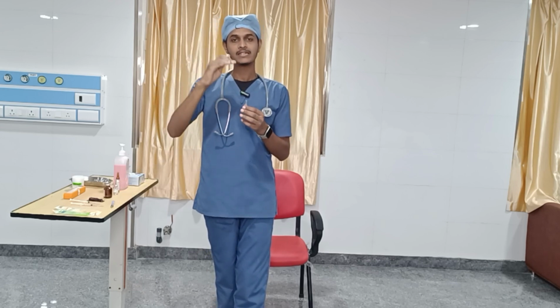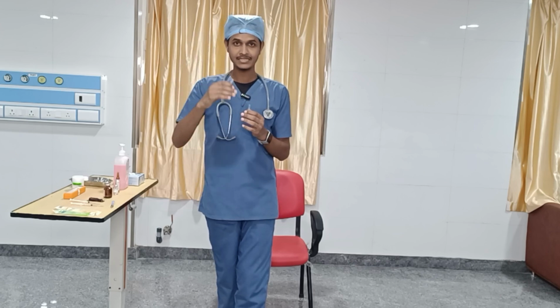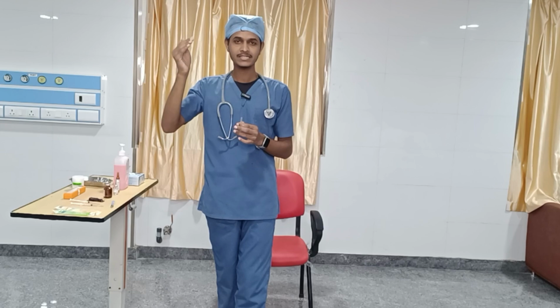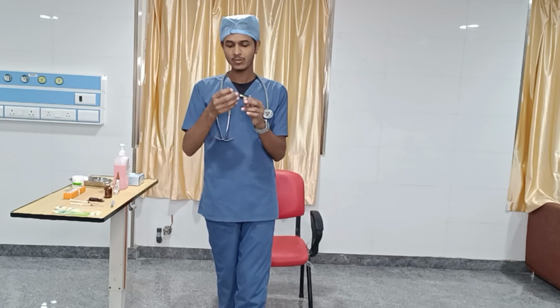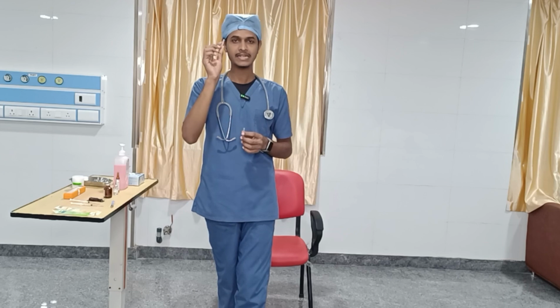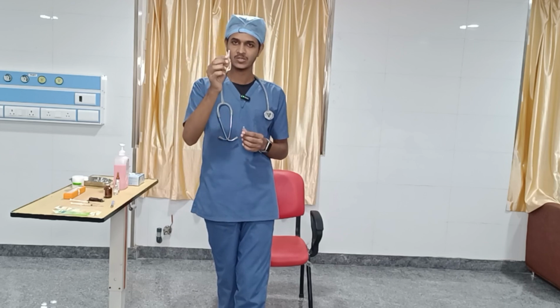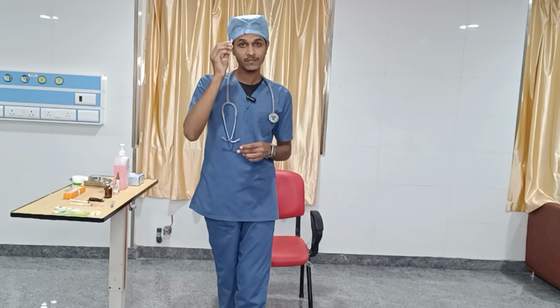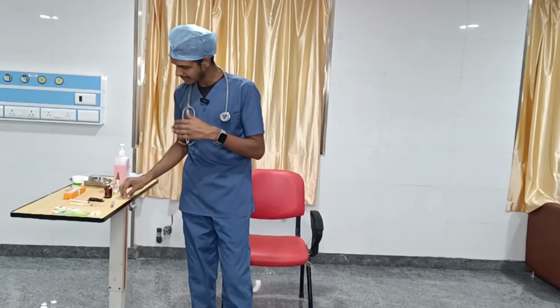When the gauge number increases, the diameter decreases, meaning an 18 gauge has a larger diameter and a 26 gauge has a smaller diameter. That is the difference you should know. Mainly I told 26 for the intradermal, and subcutaneous also you can use it. The 24 gauge is for the intramuscular injection. Again for subcutaneous, we mainly use insulin syringes also.